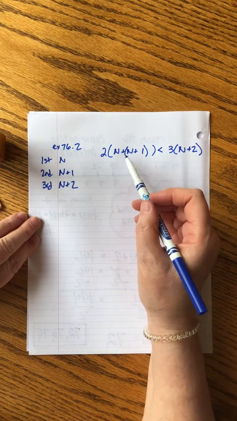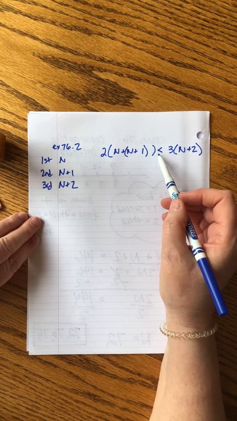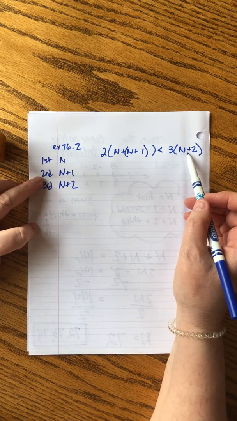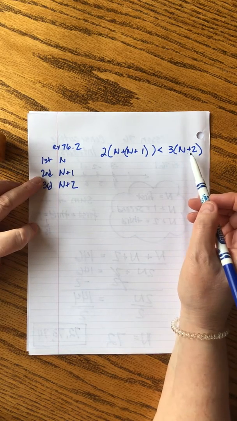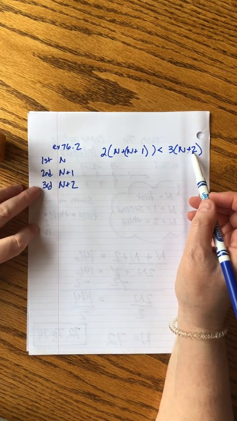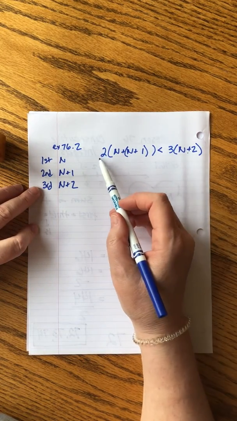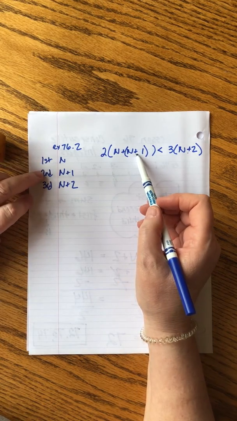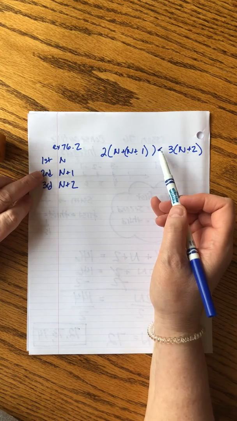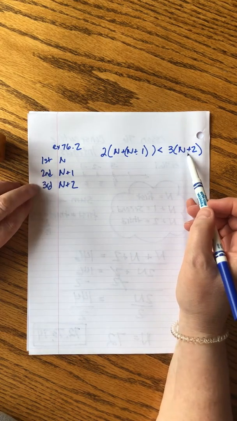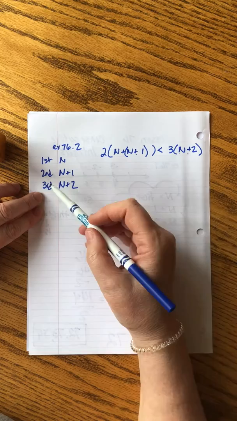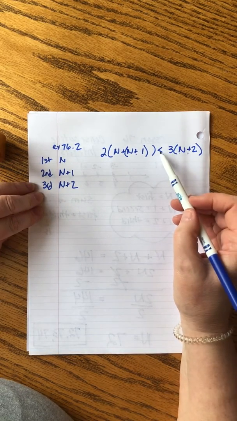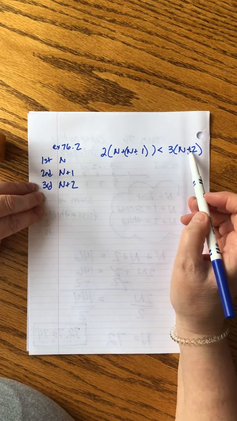Twice the sum of the first two is less than 3 times the second. Did I do that right? No, this is right. This is the third. I'm sorry. I'm getting confused. Let me say it one more time. Twice the sum of the first two, n and n plus 1, is less than 3 times the third. We have to put the third in parentheses because we're going to have to multiply and distribute. Okay, but we still have an inequality here. This side is smaller, this side is bigger.